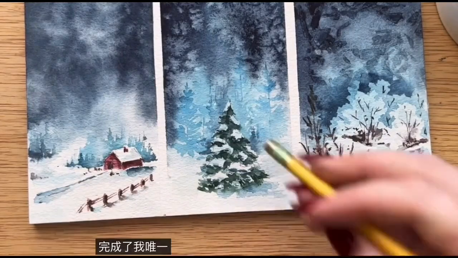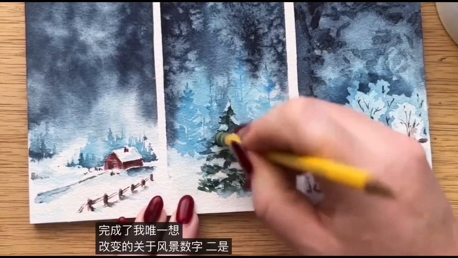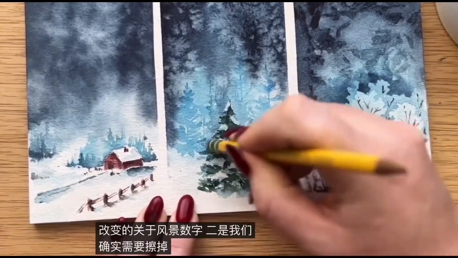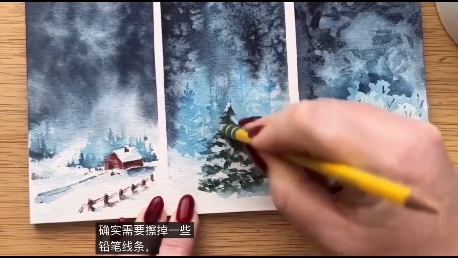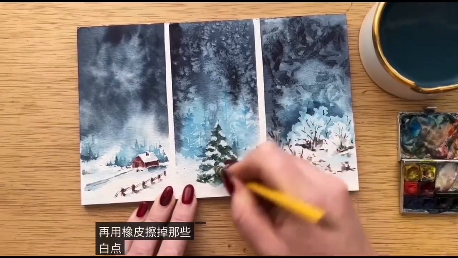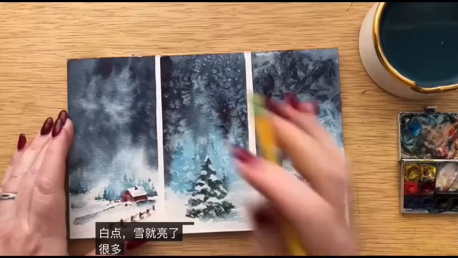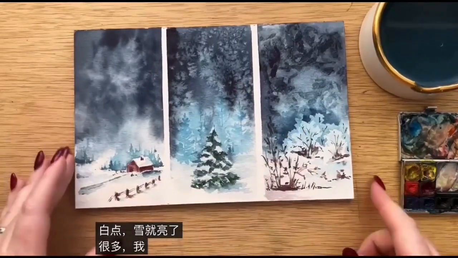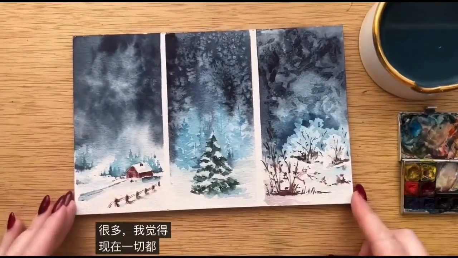And the only thing I wanted to change about landscape number 2 is we really needed to erase some of those pencil lines. Once we do that and use the eraser to scrub at those white spots, it really brightens that snow up a lot. And I think everything looks perfect now.